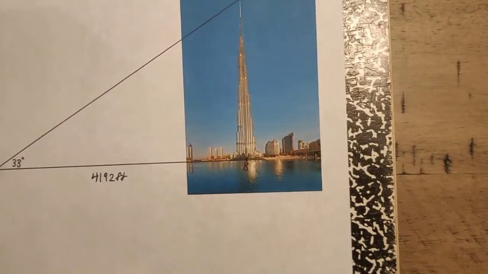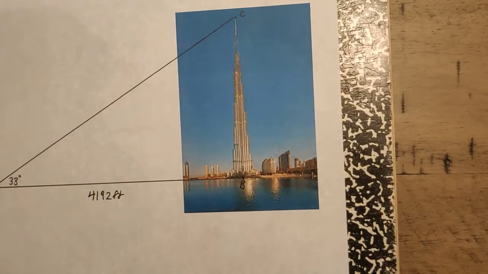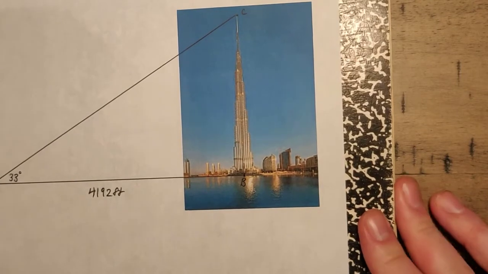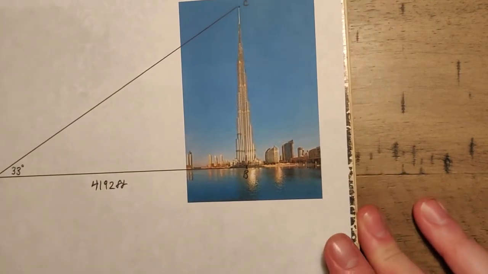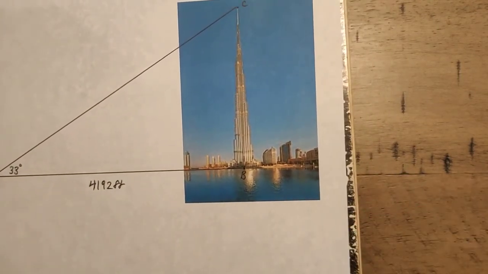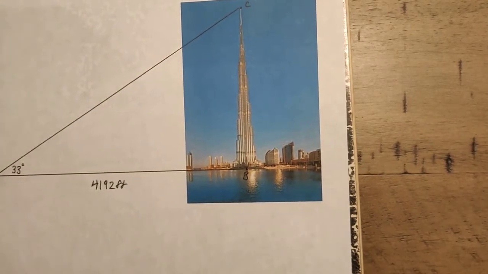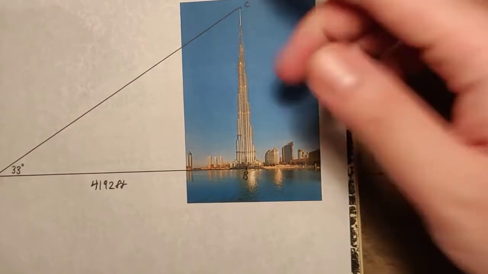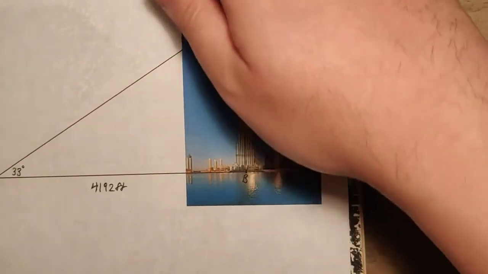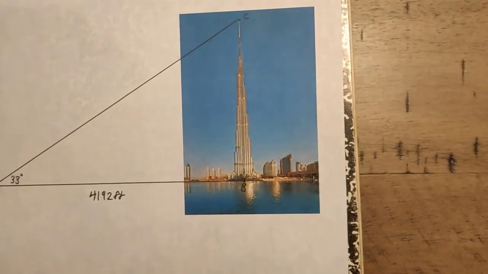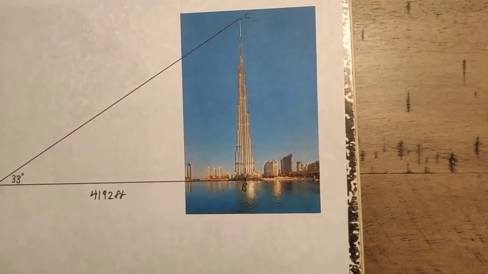As an example, let's consider the following. Obviously, I'm going to be using a picture here because we're not at the actual thing, unless you're watching from Dubai. It is very possible that some of you are, in which case this is in your backyard. But for most of us, we're not in Dubai. For those of you who do not know, this is the Burj Khalifa. This is currently the tallest building in the world. How tall is it? Well, that's difficult to actually measure.